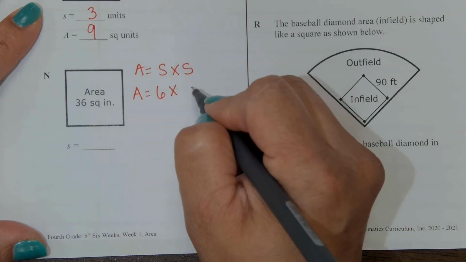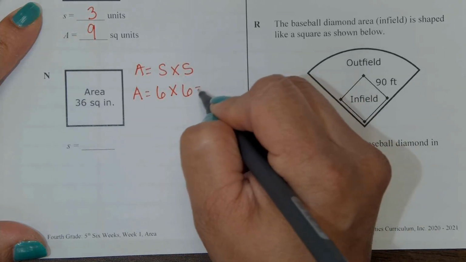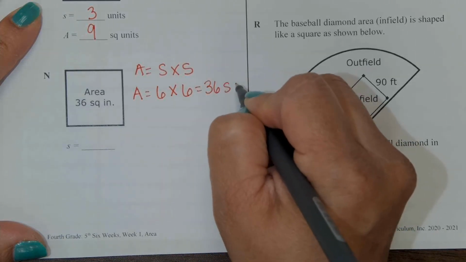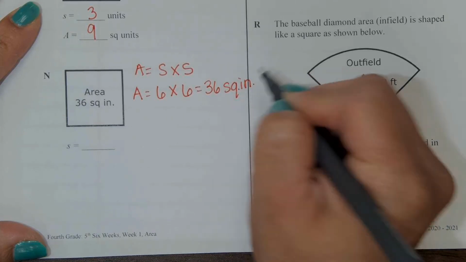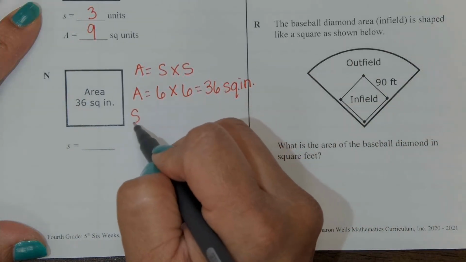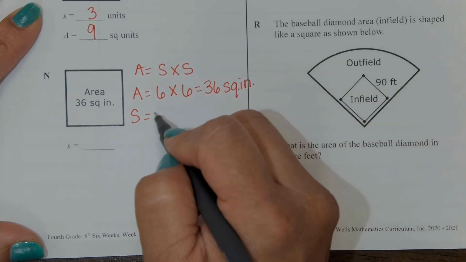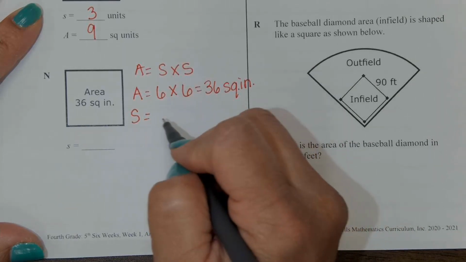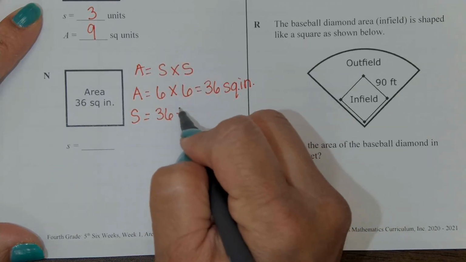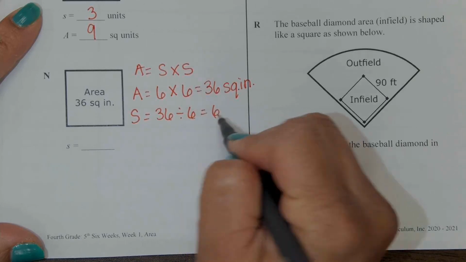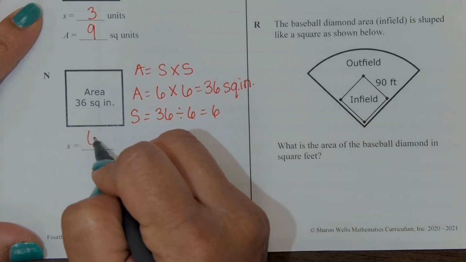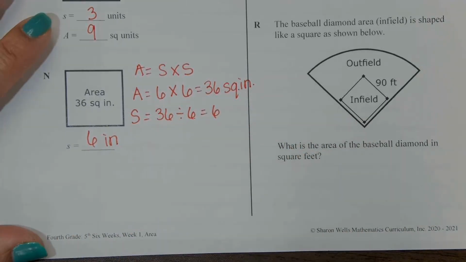So 6 times 6 equals 36 square inches. So my side is equal to 36 divided by 6 equals 6. So the side equals 6 inches.